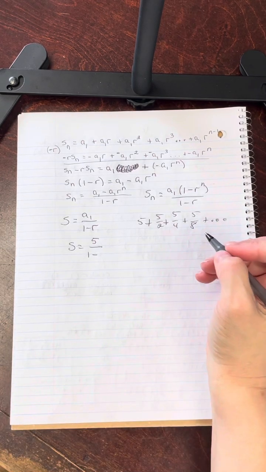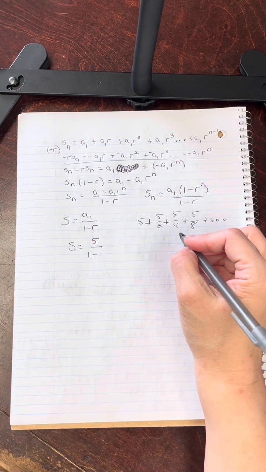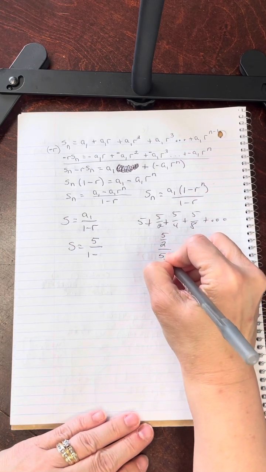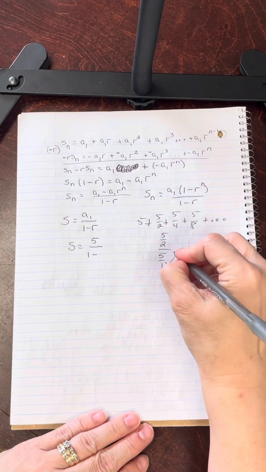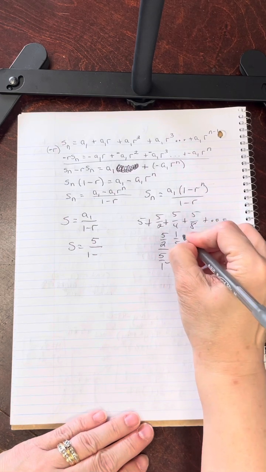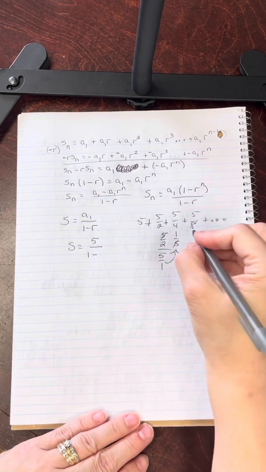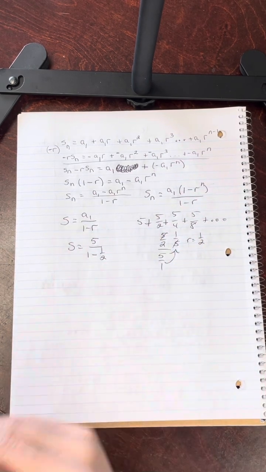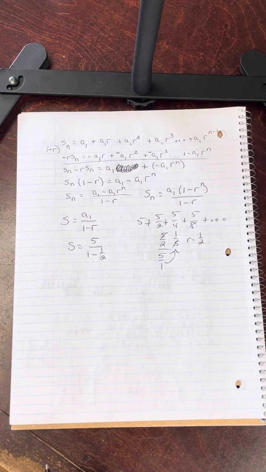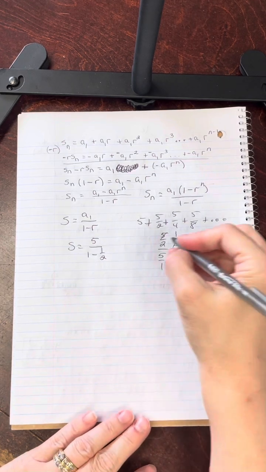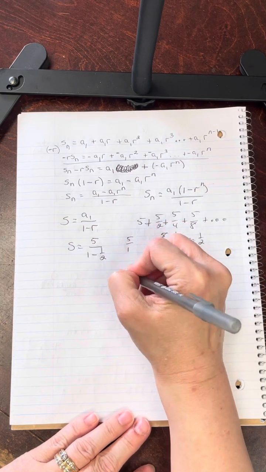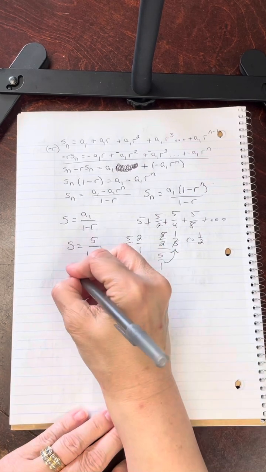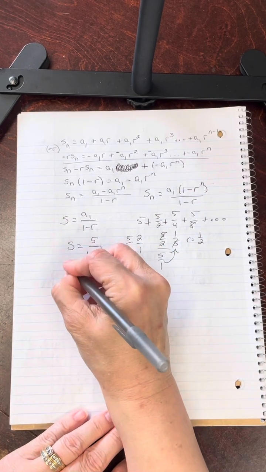If I don't know it, and it's geometric, we're going to take the second one and divide it by the first one, implied over a fraction of 1, flip and multiply. So this becomes 1/5, the 5's cancel off. So the common ratio is 1/2. So we're going to fill in our 1/2 here. Then 1 minus a half is a half. 5 over 1 divided by a half is flip and multiply, so 2 over 1. And so that gives us that the sum is 10.